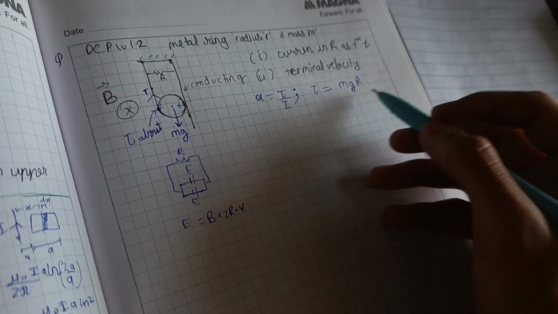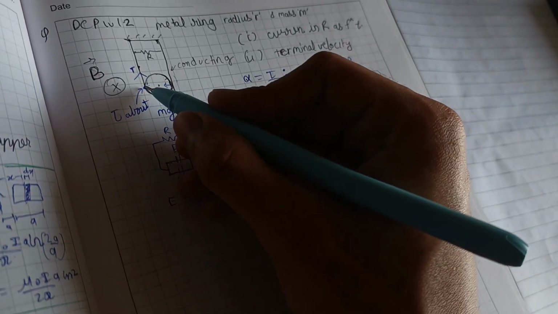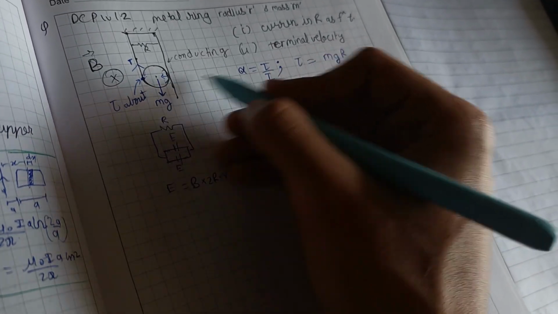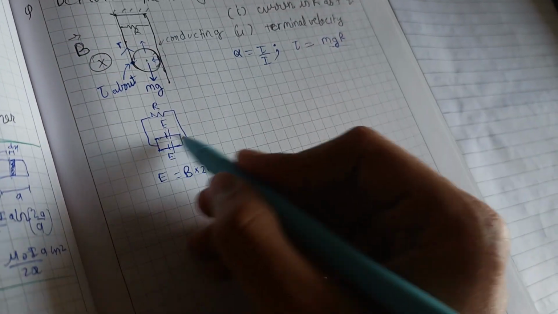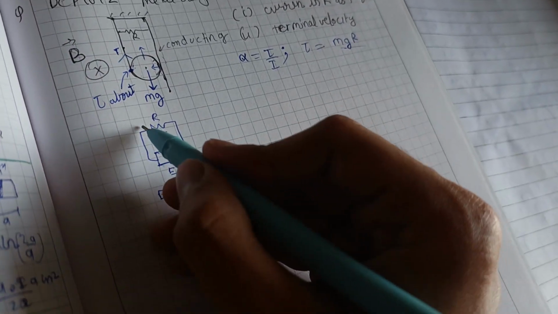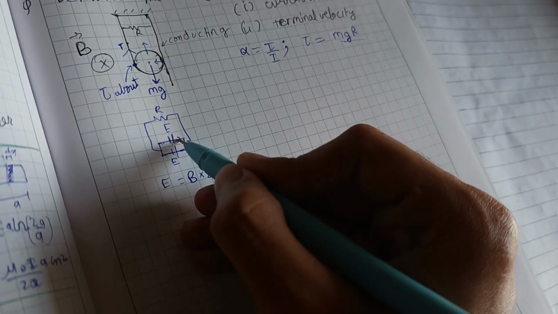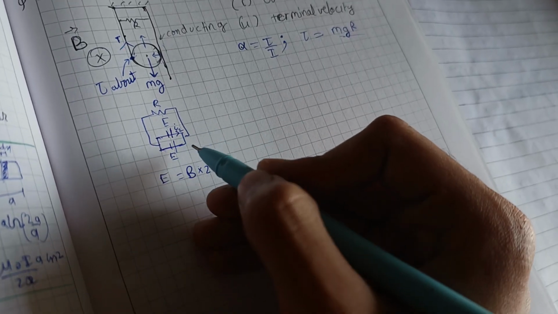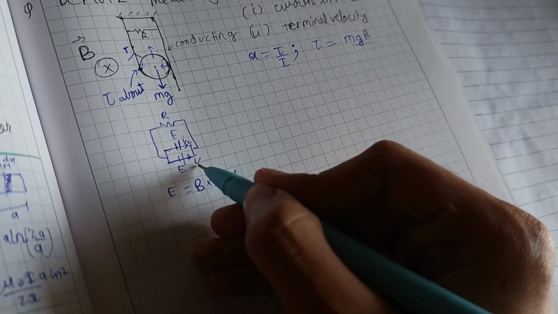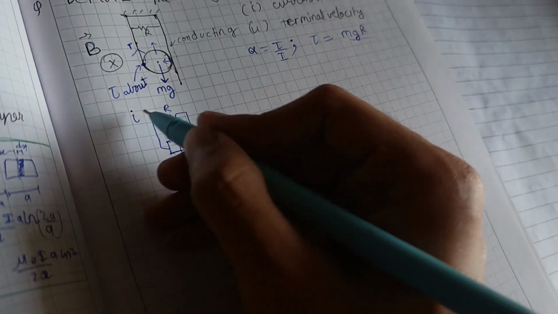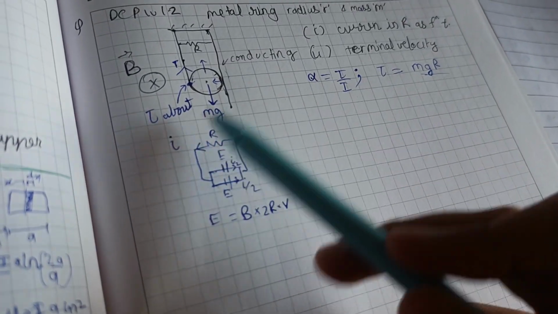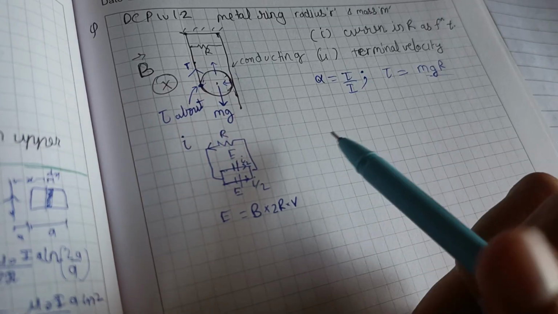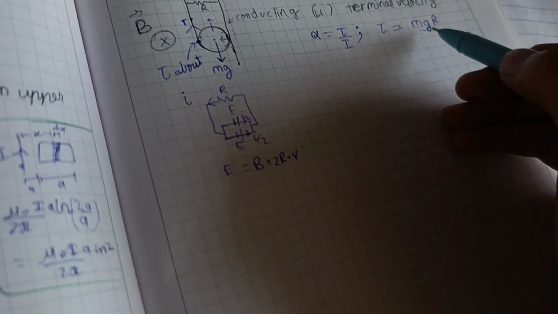Now we were writing torque. Torque would be mgr due to mg, and in the upward direction, due to the current flowing here, let's say I by 2 will flow, here also I by 2 will flow, as here we are assuming I. The reason we are assuming I here is because current in R as a function of time is asked.